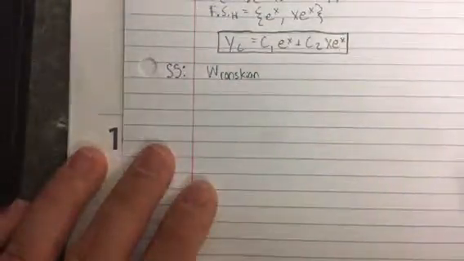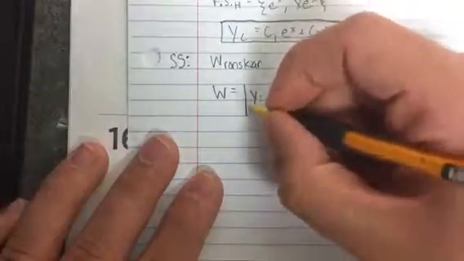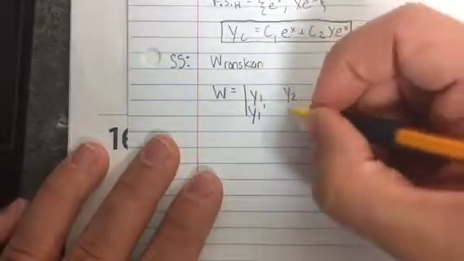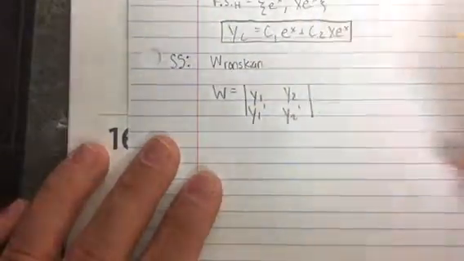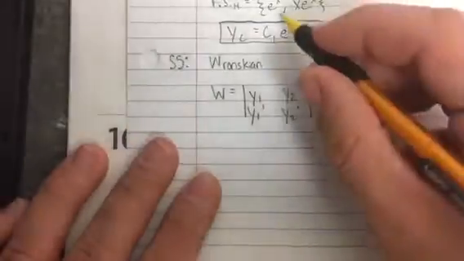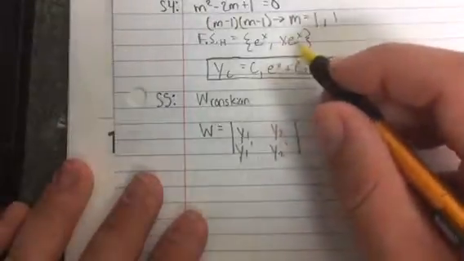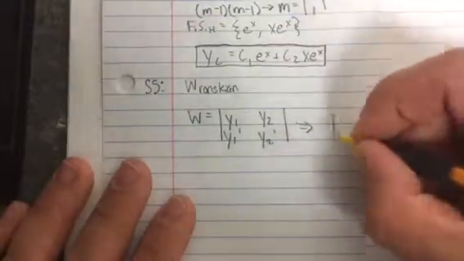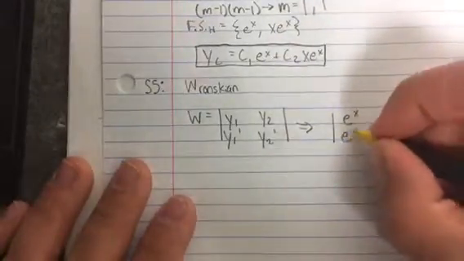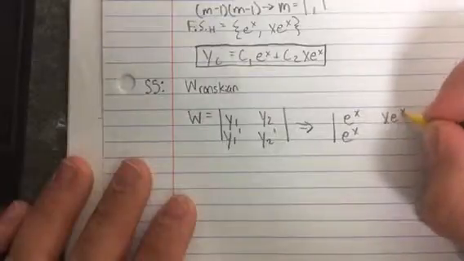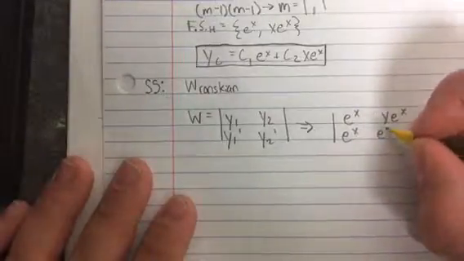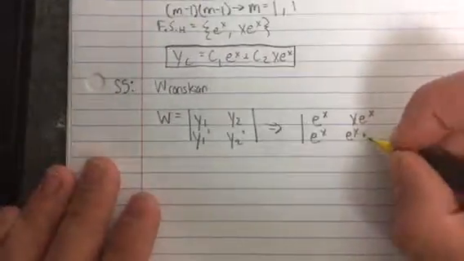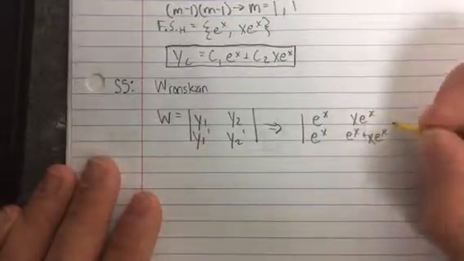So to do the Wronskian method, it's all matrices. We have W equals y sub 1, y sub 1 prime, y sub 2, and y sub 2 prime. So of course our y sub 1 is this e to the x here, and our y sub 2 is this x e to the x here. So now we can substitute those in, and we're going to get e to the x, the derivative of that is also e to the x, e to the x, and then some product rule, you get e to the x plus x e to the x.